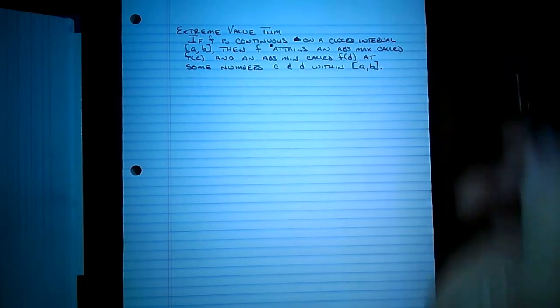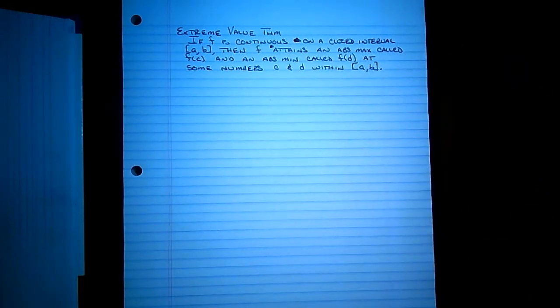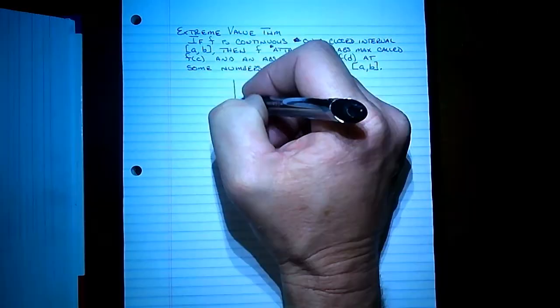So what does that say? That says if you give me a function that's continuous, no holes, no jumps, no vertical asymptotes. If you give me a continuous function on a closed interval, then I must have an absolute min and I must have an absolute max. Now, I might have more than one, but I must have at least one. So how does this translate?